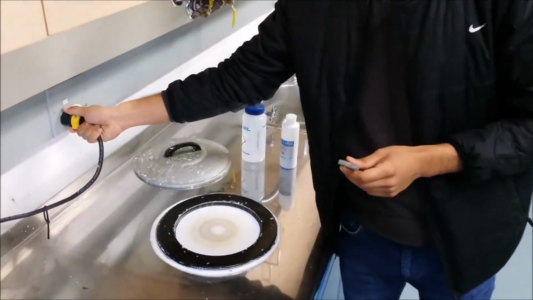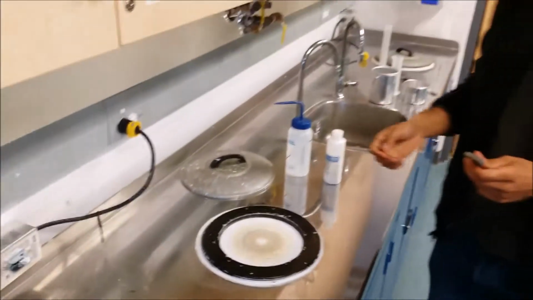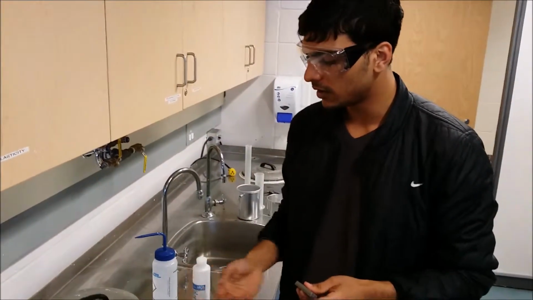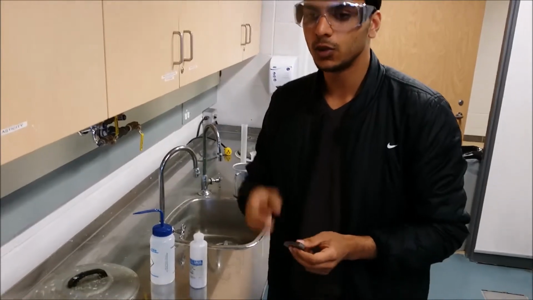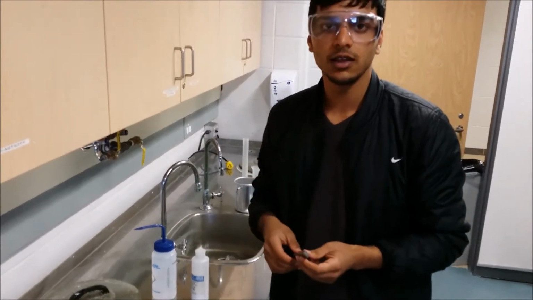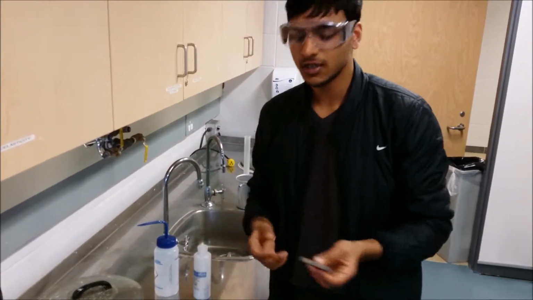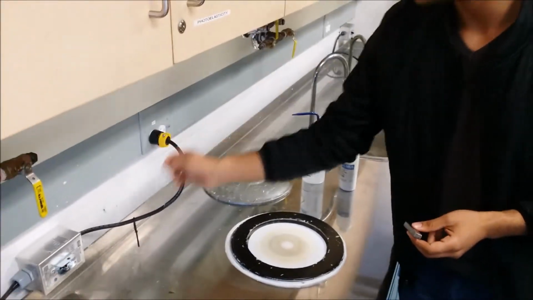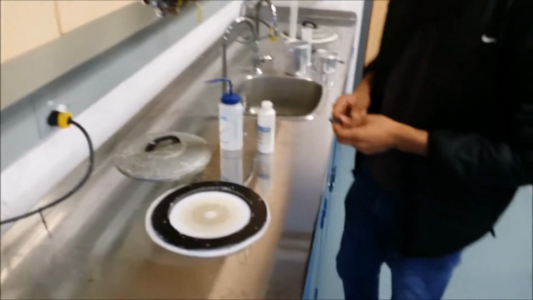An important thing while using this is not to wear too long sleeves or baggy clothes, so they don't get entrapped in the wheel. Don't wear any jewelry, necklaces, watches or wristbands. So I'm switching it on. Now it's moving.